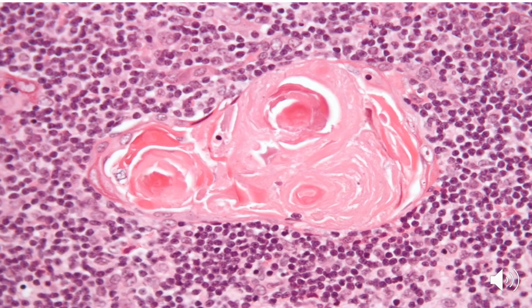This is a picture of one of the Hassel's corpuscles in the thymic medulla. It is actually composed of type 6 epithelial reticular cells that are arranged in concentric manner. This is another picture of a Hassel's corpuscle. If this will come out in your exam and you are asked to identify the organ, you should write down on your paper thymus. If you are asked to be specific with your answer, you write down medulla of the thymus or thymic medulla.